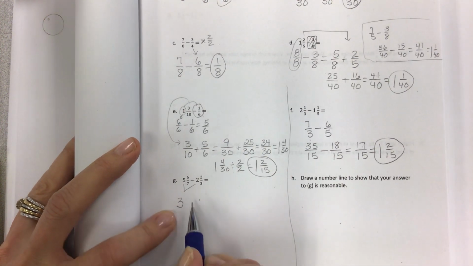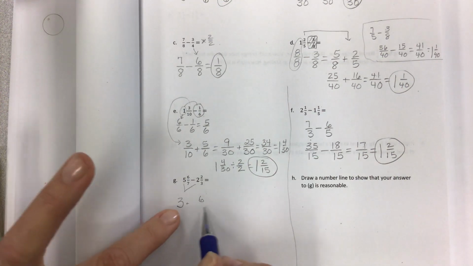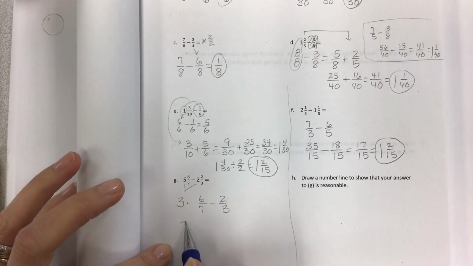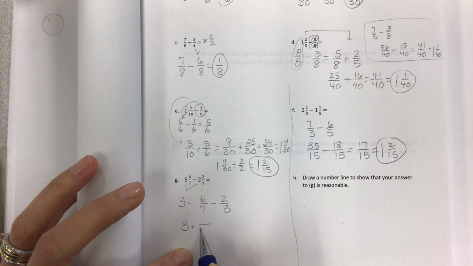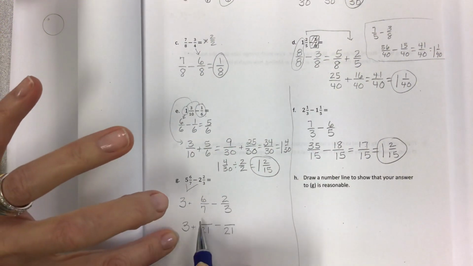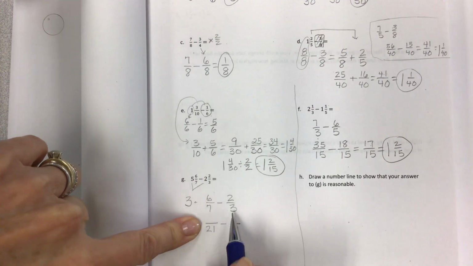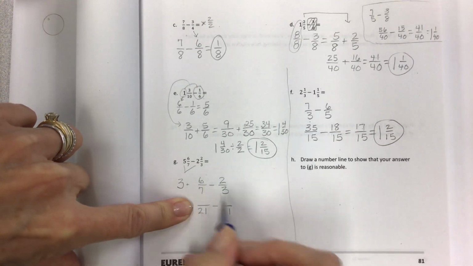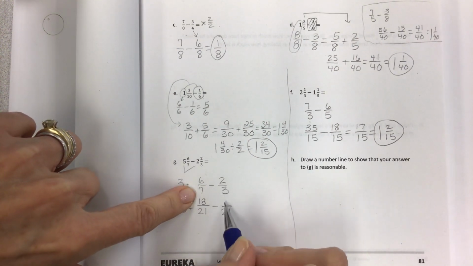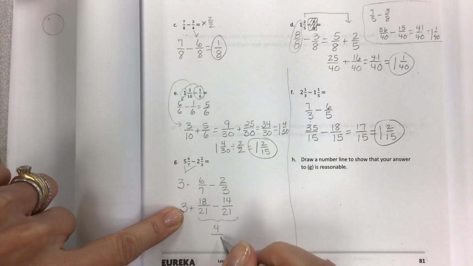5 minus 2 is 3. Now I've done that, and I need to worry about this later. 6/7 minus 2/3, and then leave the 3 alone. Get the 21sts. This is like just kind of separate. Don't let that bother you. We're going to put it back together later. 3 is the scale factor, and so 3 times 6 is 18. And then 7 is my scale factor, so 7 times 2 is 14. And then when you subtract, there's a difference of 4.